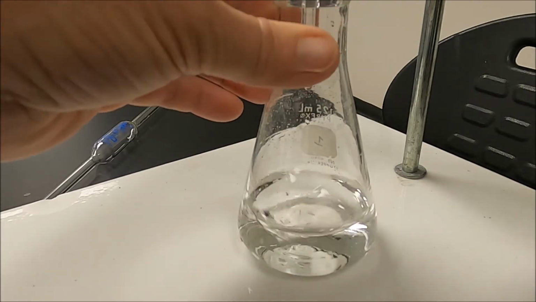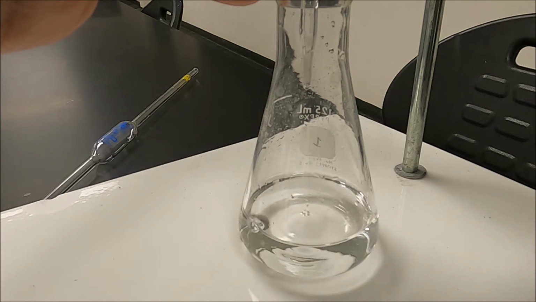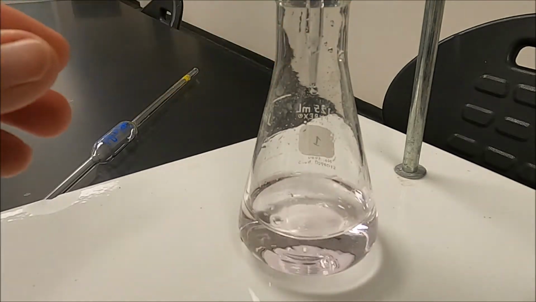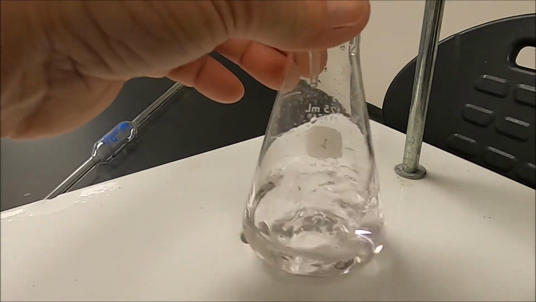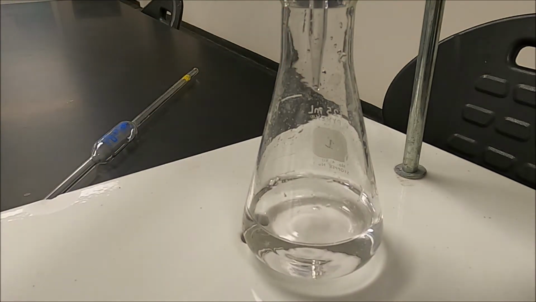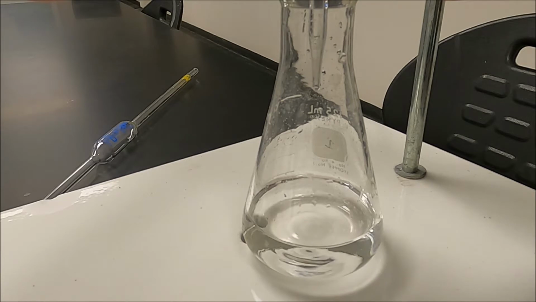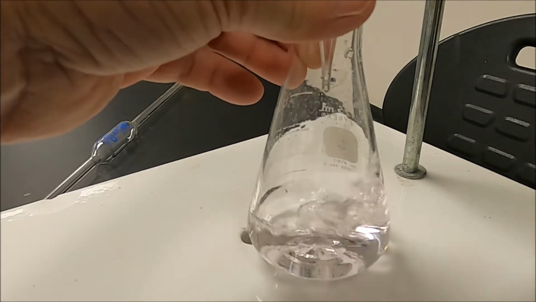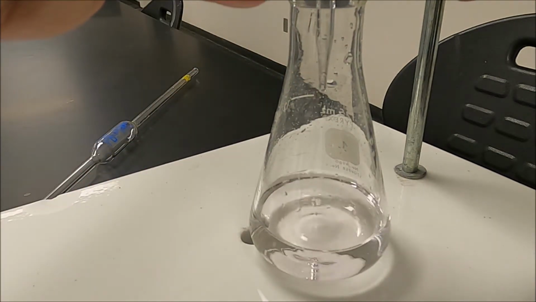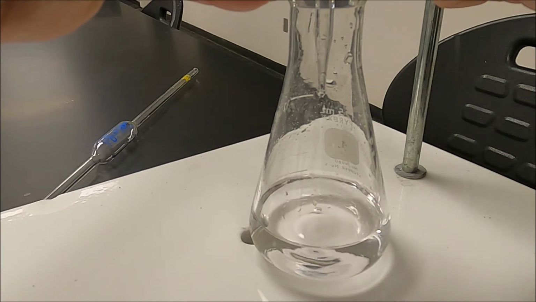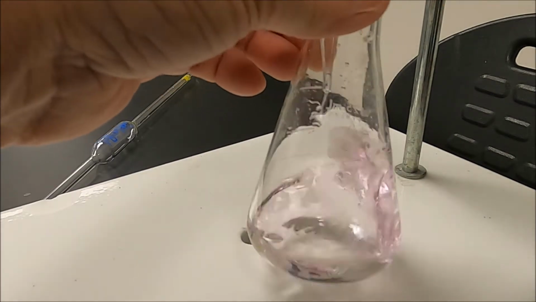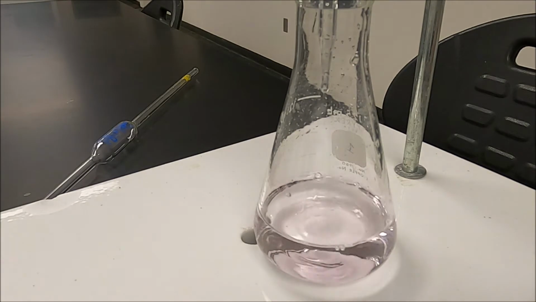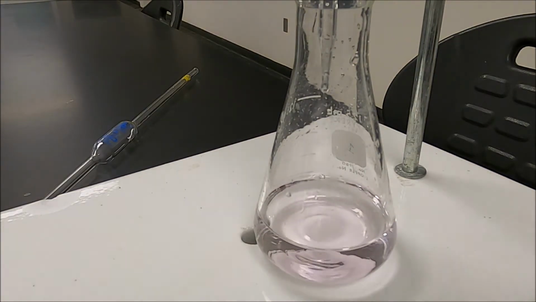Okay, now this is where a little patience comes in handy. Okay, now it's turned a pale pink and it faded away pretty quickly. So I know I'm probably within a couple of drops. So I'm just going to add a couple of drops. Okay, we're real close. Nice pale pink, and it's staying. So now we're going to go up and read our burette.